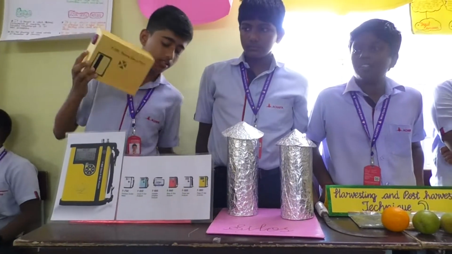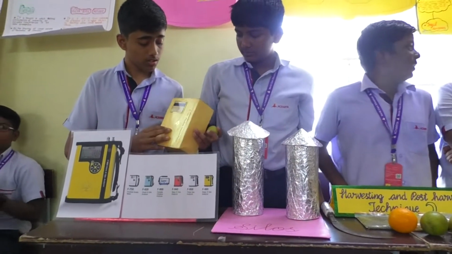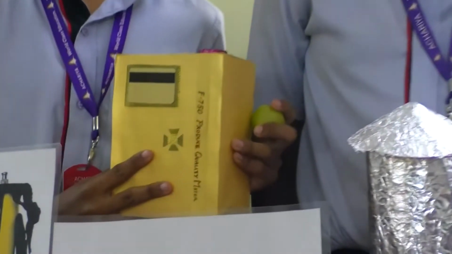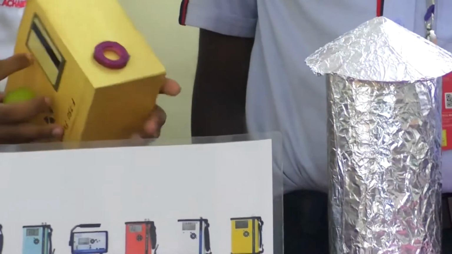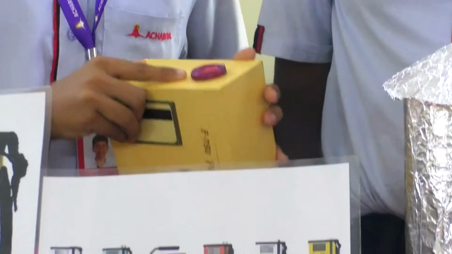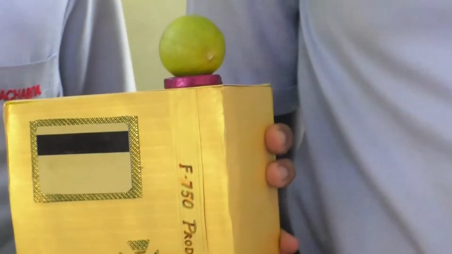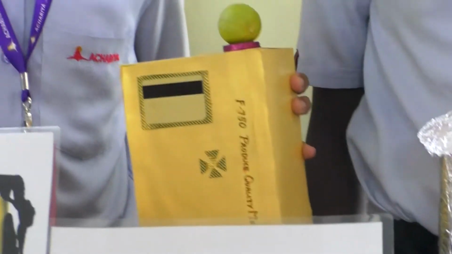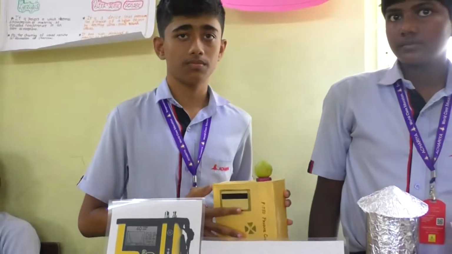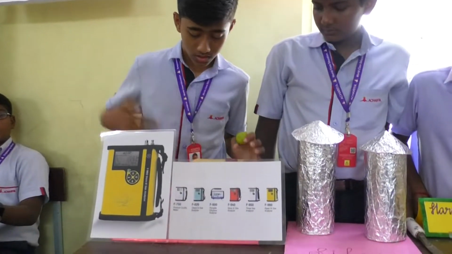I'm going to explain this machine. The name of this machine is the F70 produce quality meter. This is the sensor. If we keep some fruits on it, the machine will detect whether the fruit is rotten or very fresh.